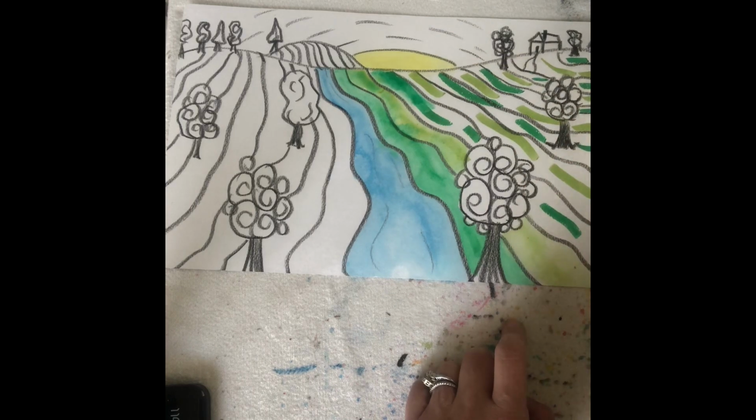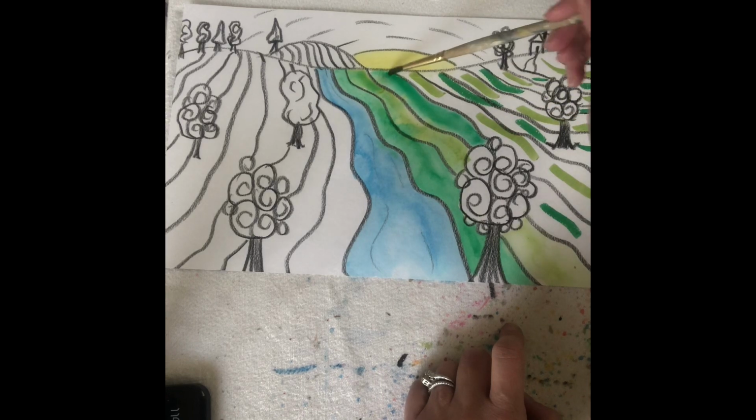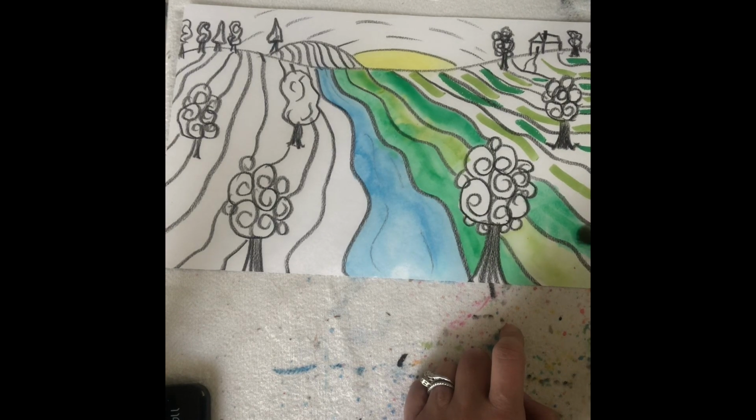What I don't want to do is just go back and forth over this whole thing. If I'm trying to create that pattern, I want to do one little section of land at a time and then come back and add water to the next color and let the two kind of mix together. That's going to create that really cool wet on wet. It almost looks like tie-dye. See how that just happened? And I'm going to keep going across. I'm going to do the rest of the land in fast motion so you can see it happen a little bit quicker.